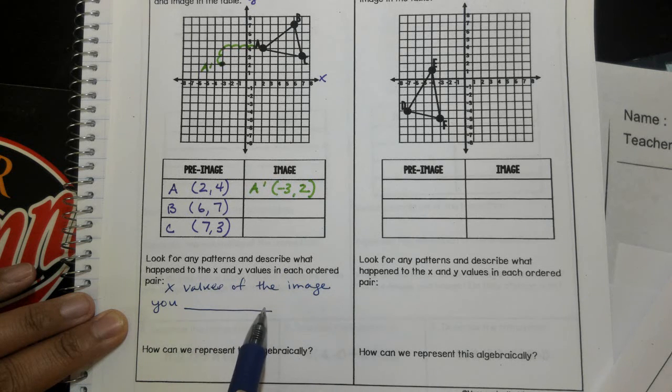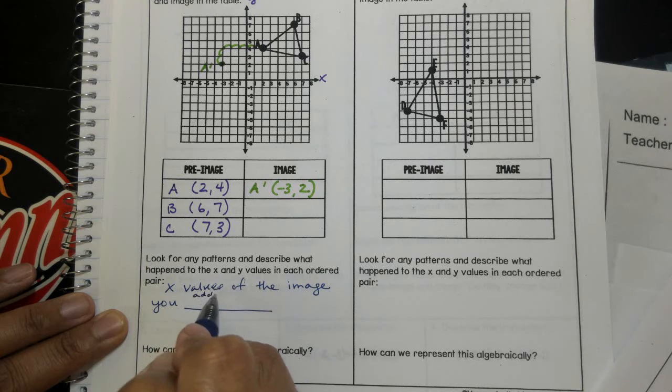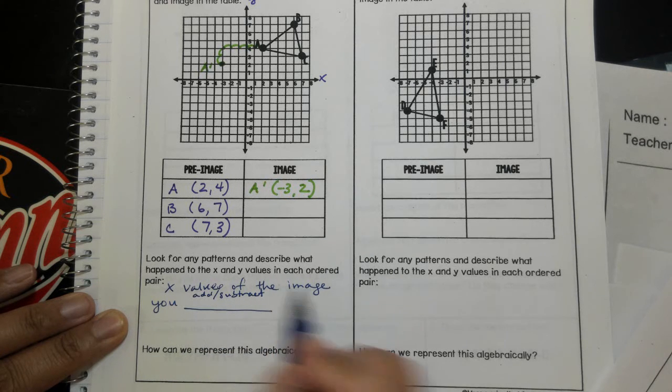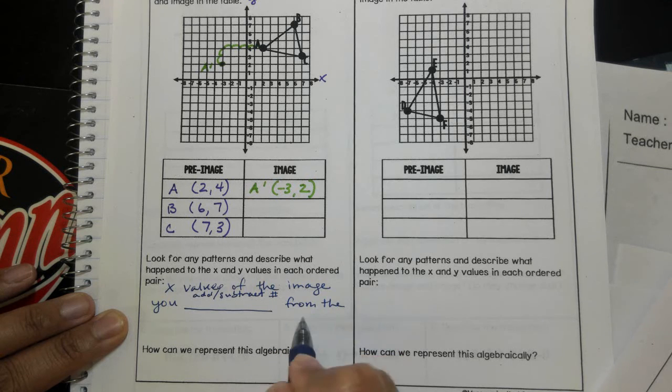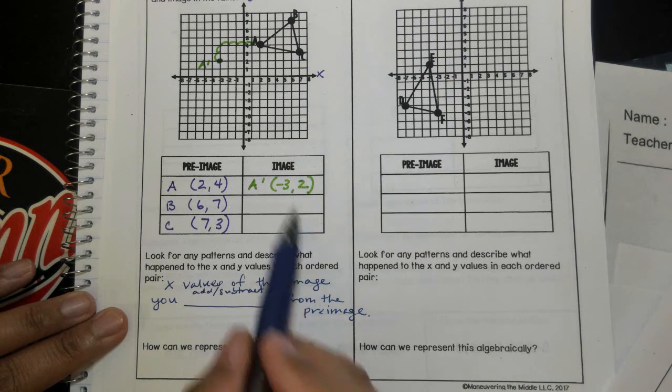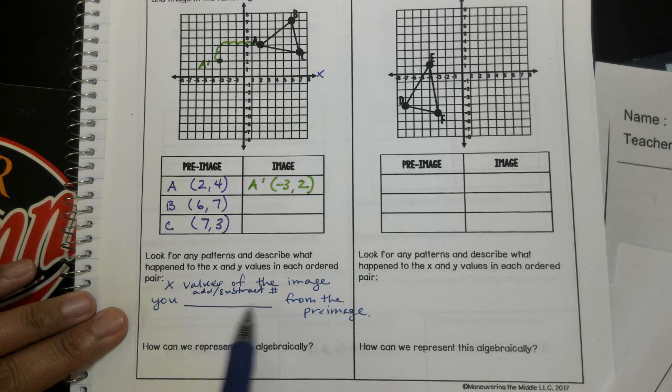This blank means do you add or subtract, and how many from the pre-image? Okay, so the x values of the image, you blank, add or subtract, and what number from the pre-image.